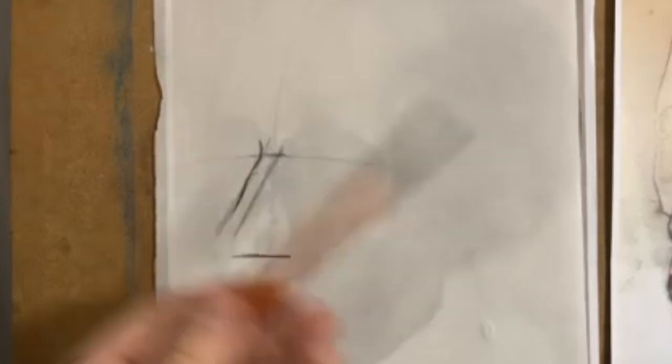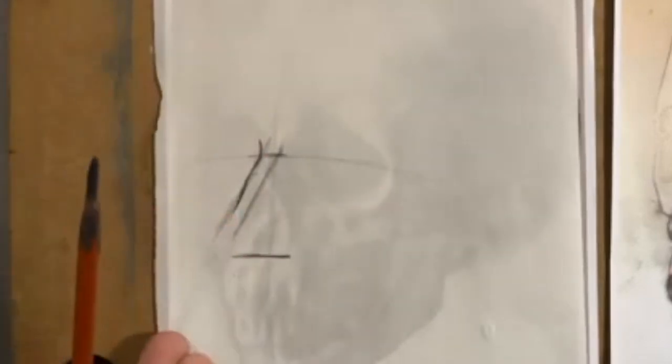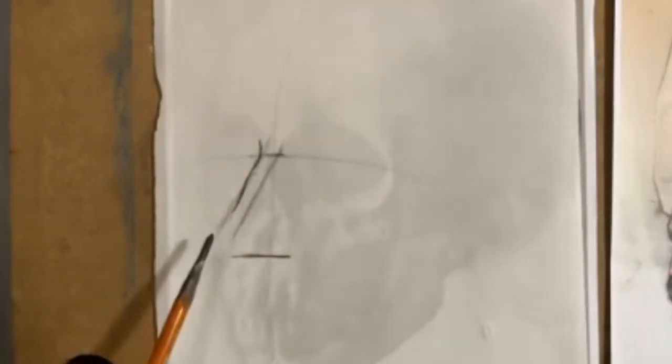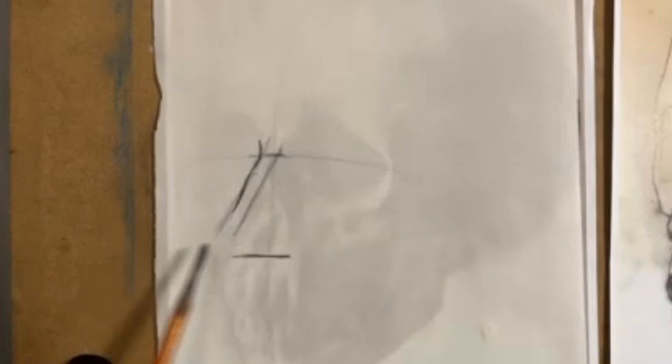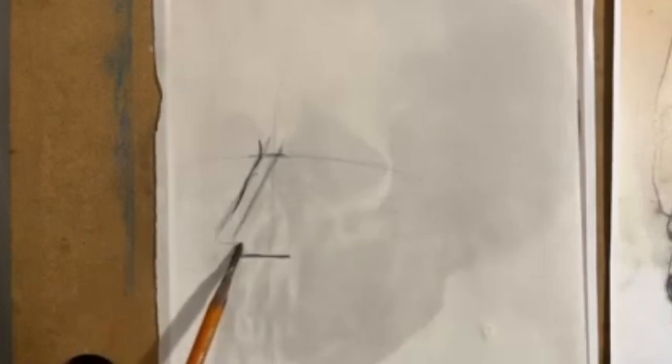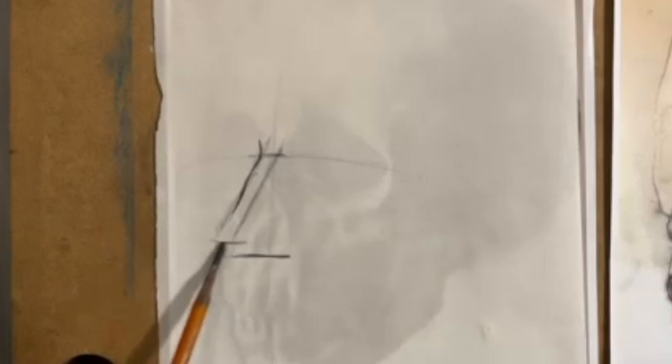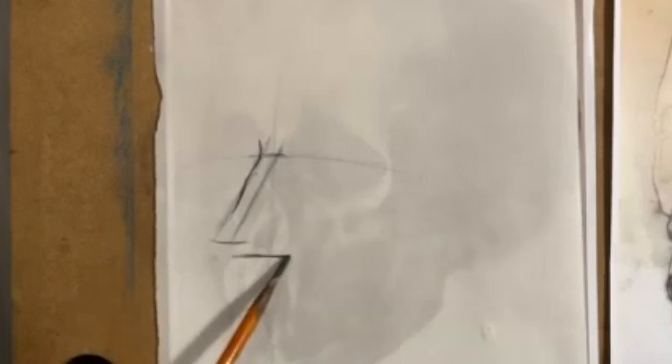Depending on how I'm viewing the nose may determine whether or not I see a bottom plane. And on my original diagram, I did include a little bit of the bottom plane, so I'll do the same here and define that.